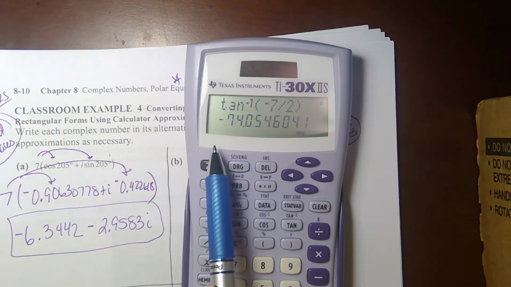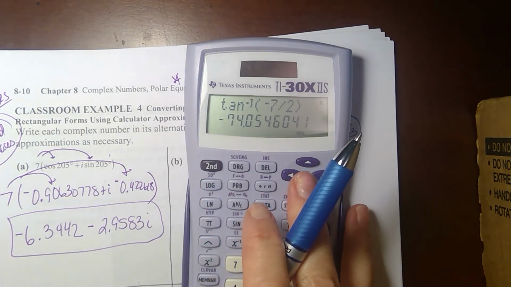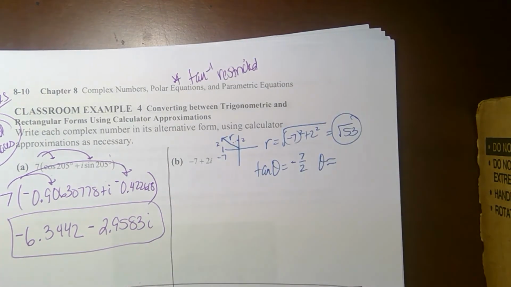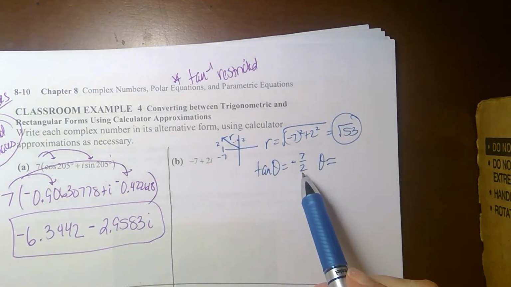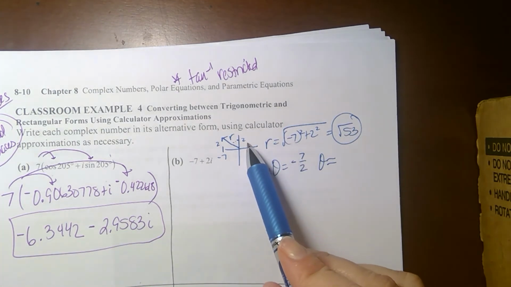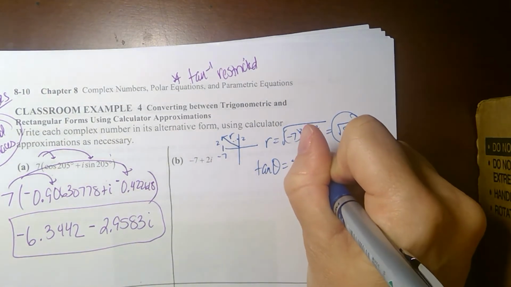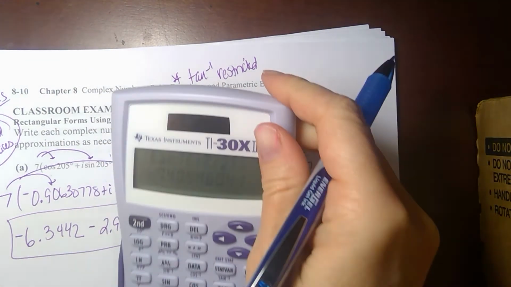I did the wrong tangent function value, didn't I? Guys, I really need you here with me today. I'm looking at my notes, thank goodness, so I caught myself. What did I do wrong? Hopefully at home you've been yelling at me because I set up cotangent instead of tangent. My y value is 2, not 7. 2 over 7, -2/7. So let's fix that.